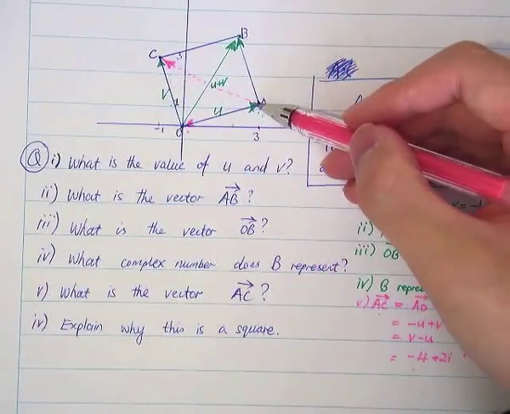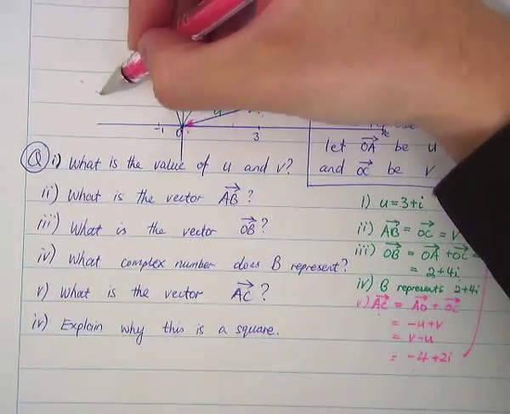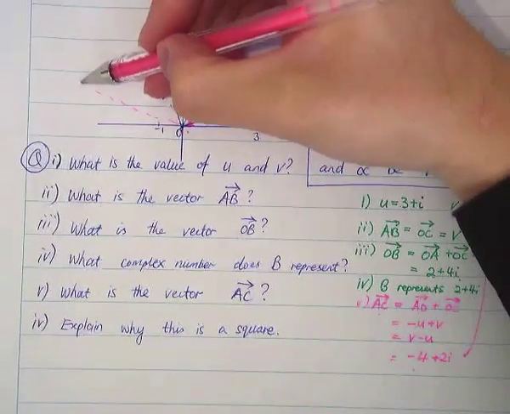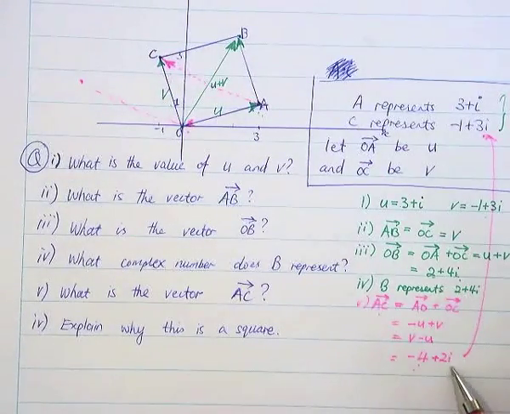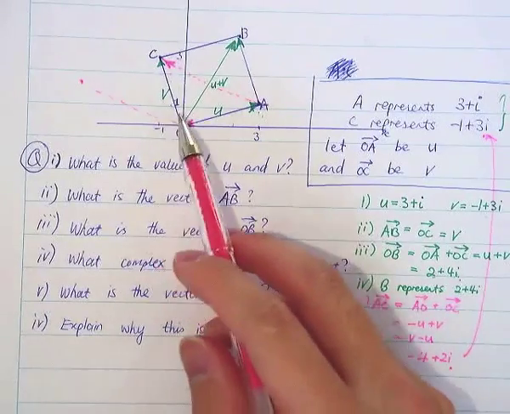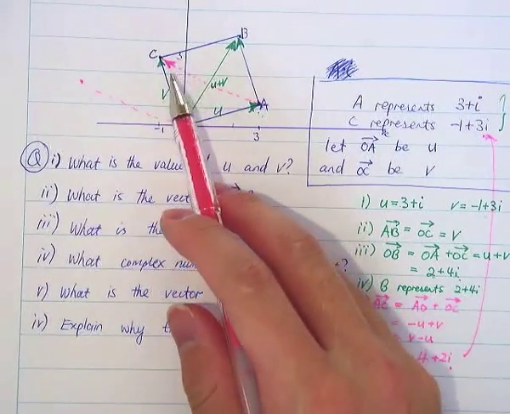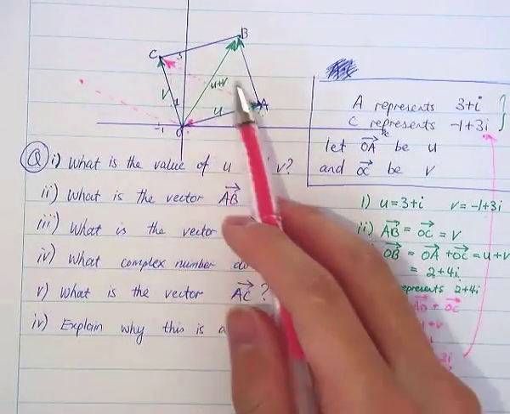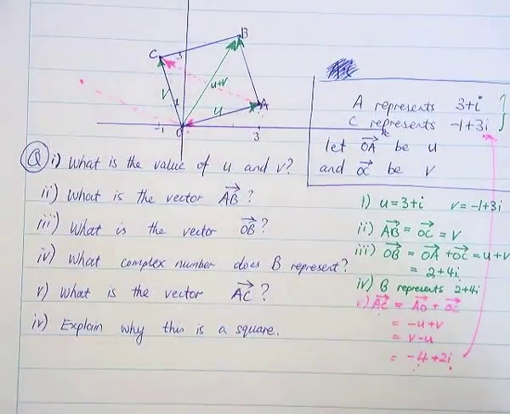Now if you were to translate this so that the vector is all the way over here, then sure, this point, whatever it is, will be minus 4 plus 2i. But as you can see, when we're dealing with vectors, we are not really dealing with coordinates. We are dealing with rays, and the rays can be anywhere on the Argand diagram.